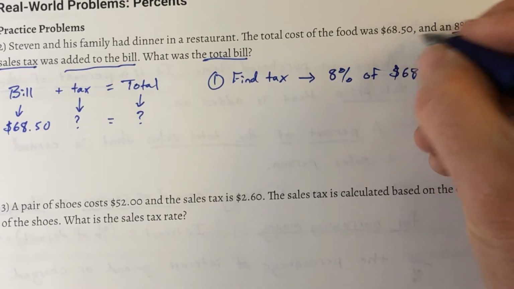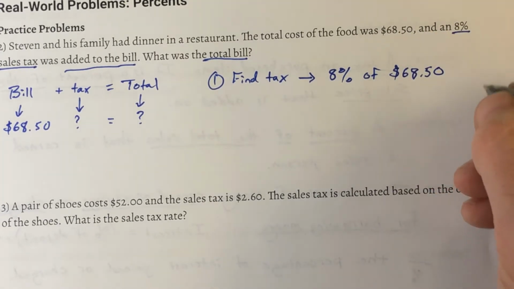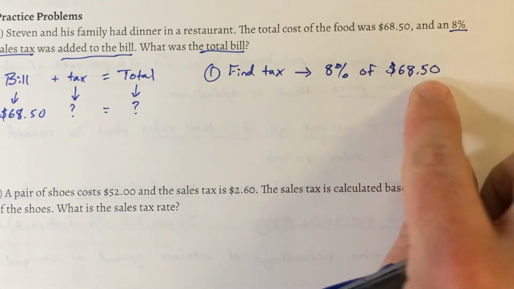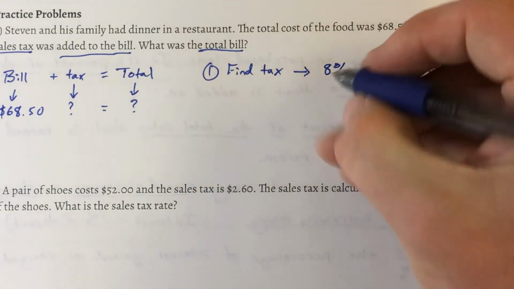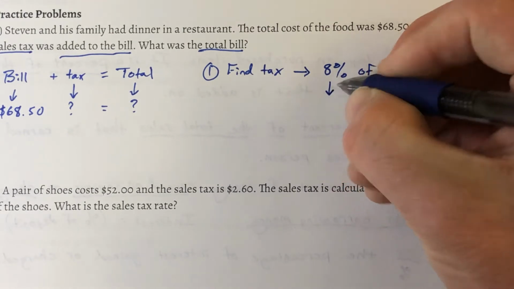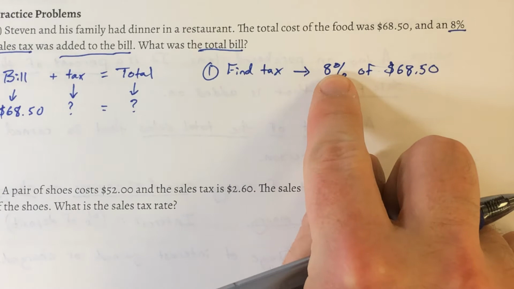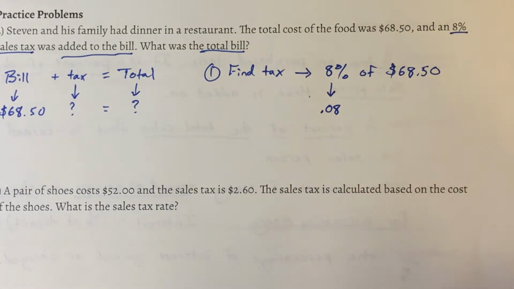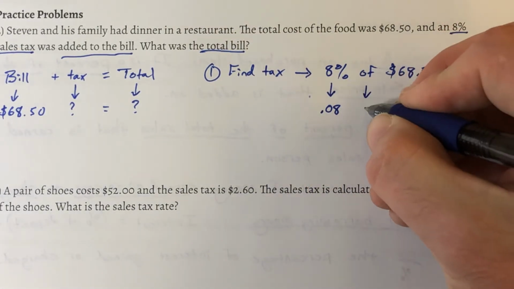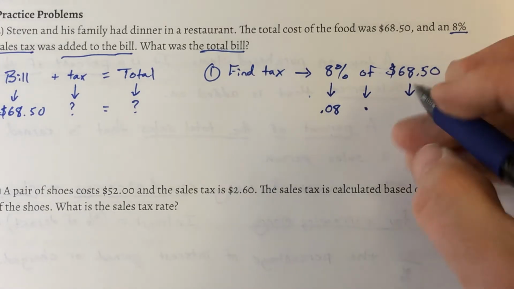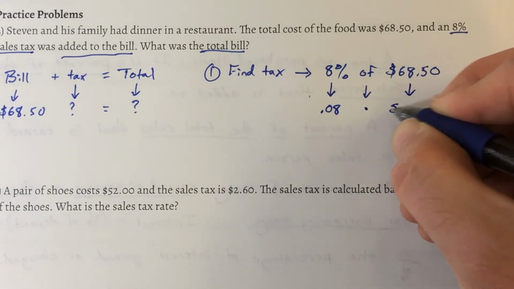Sorry, yeah, $68.50. Not quite sure what I said. Anyways, we're going to find percent of a number. How do you find a percent of a number? Change your percent to a decimal. So this is going to be 0.08 because we move the decimal 2 times left to convert percent to decimal. Of means multiply. And we're going to multiply it by the base, which is $68.50.